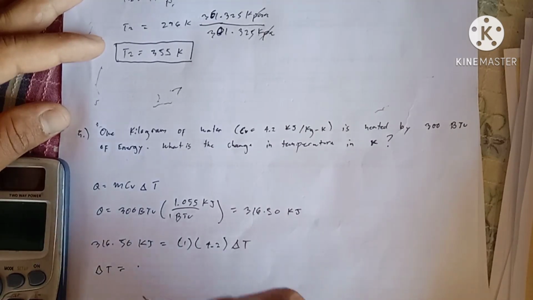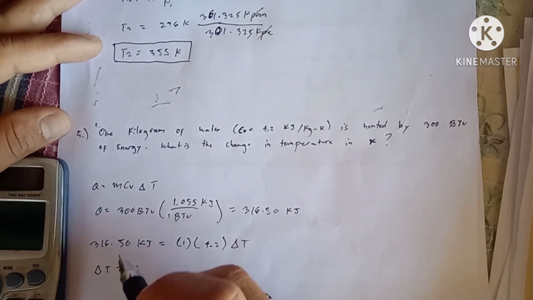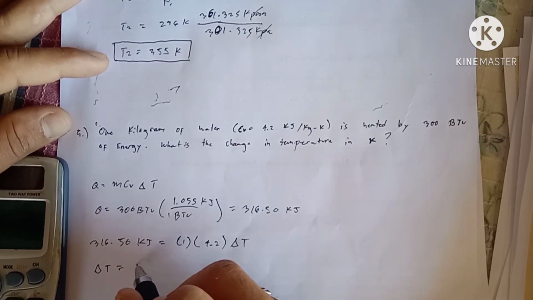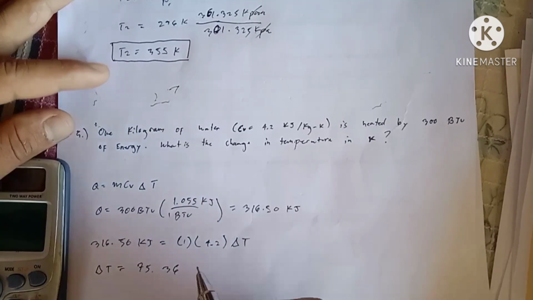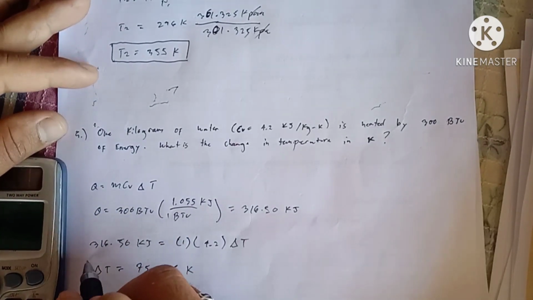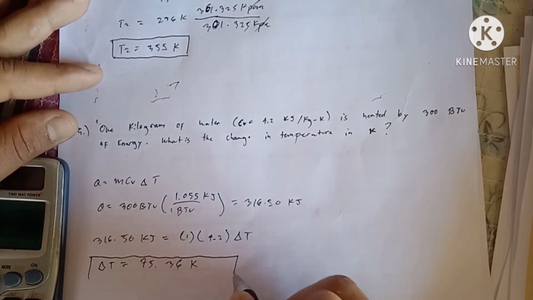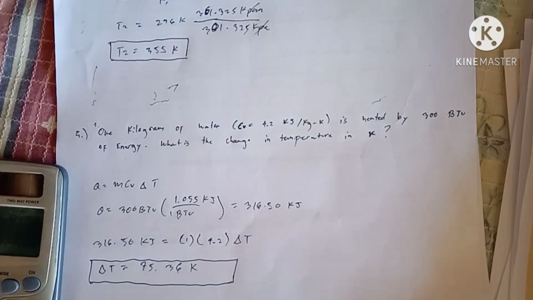So the answer is 75.357 or 75.36 Kelvin. So that's the final answer.